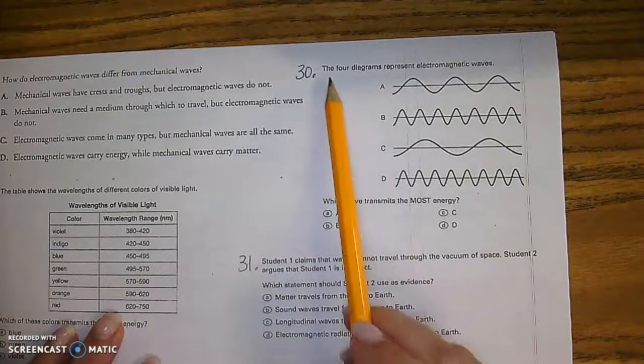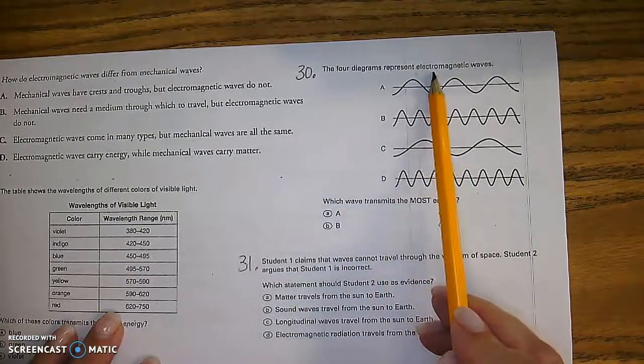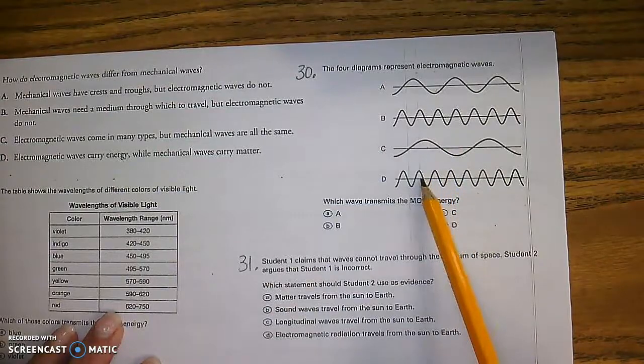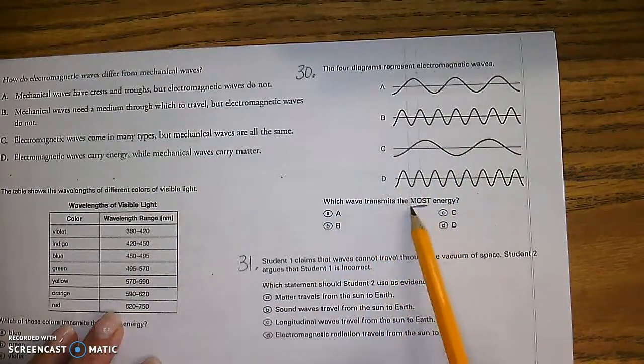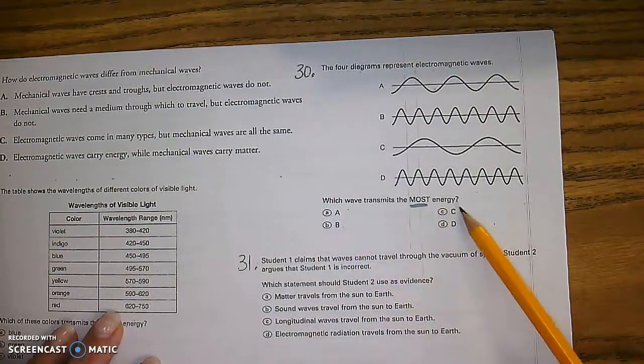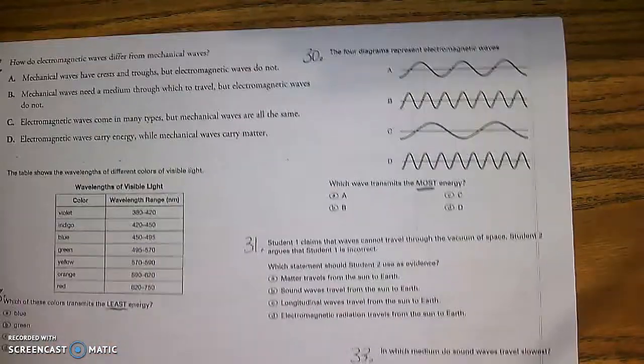Question number 30. The 4 diagrams represent electromagnetic waves, A, B, C, and D. Which wave transmits the most energy? A, B, C, or D?